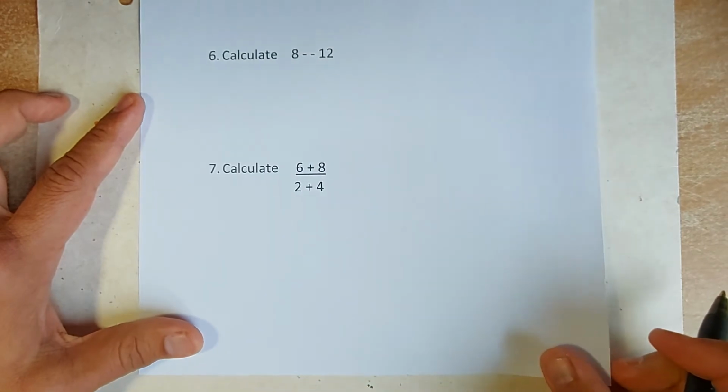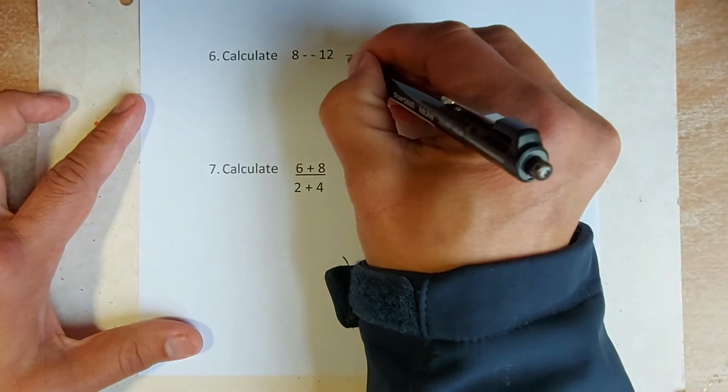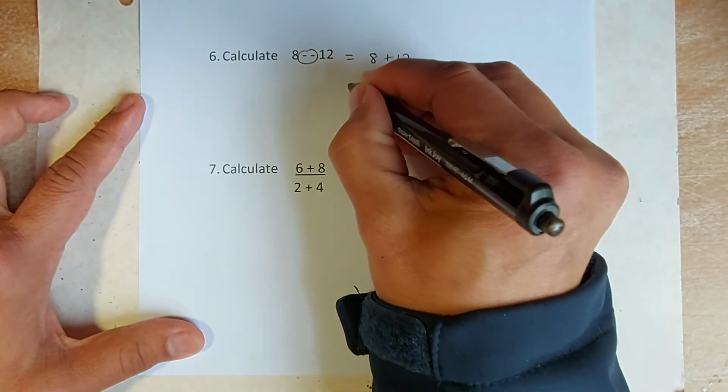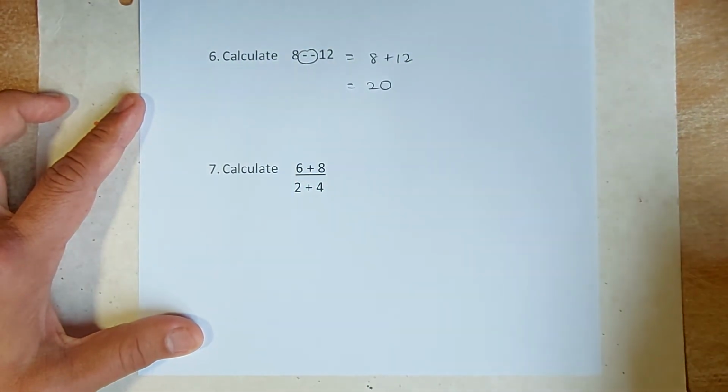Okay, next one. 8 minus negative 12 is the same as 8. When you have two negatives, it becomes a positive. So 8 plus 12 is simply 20.